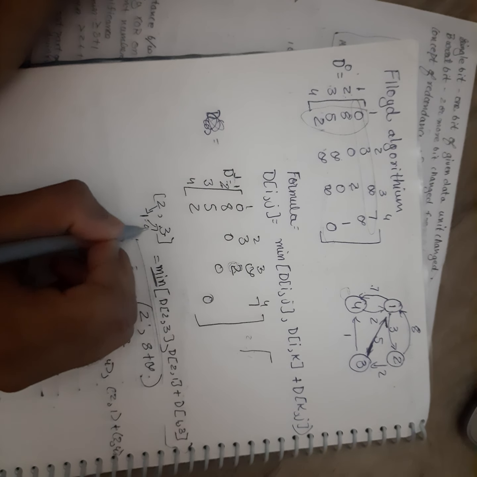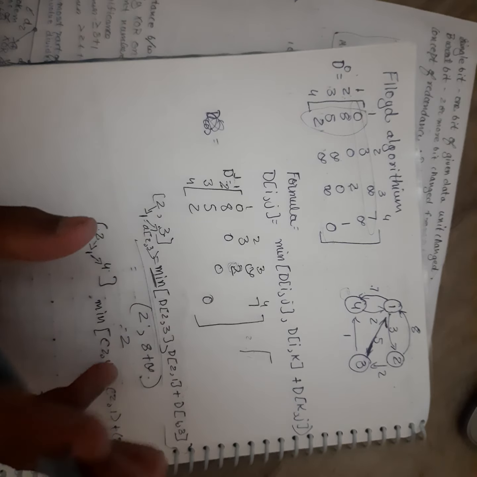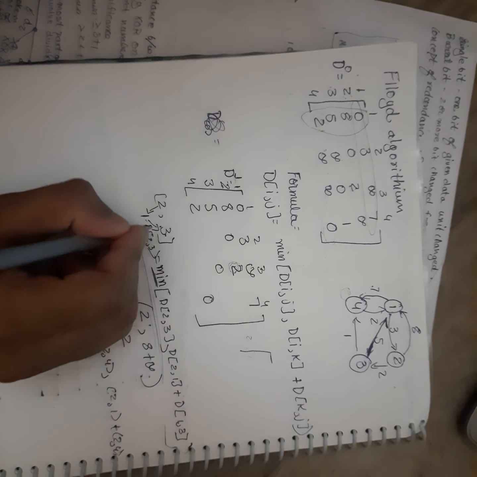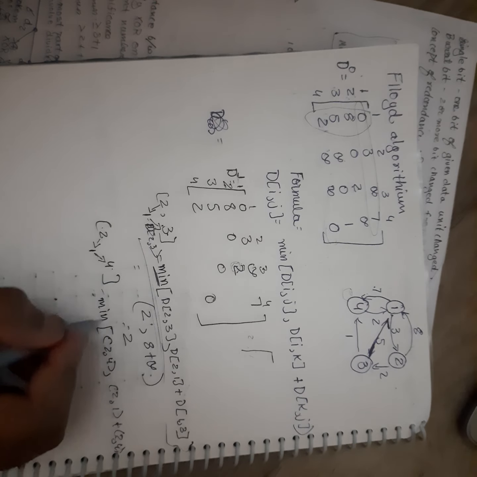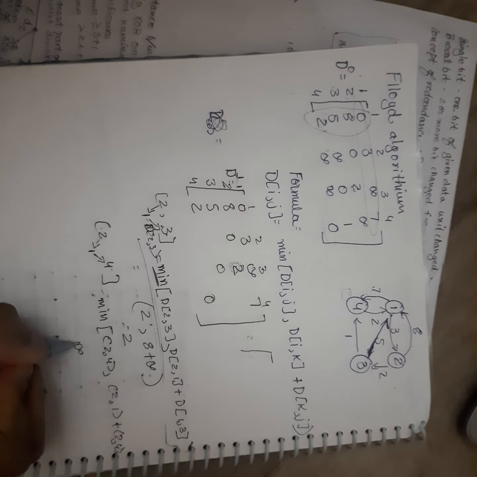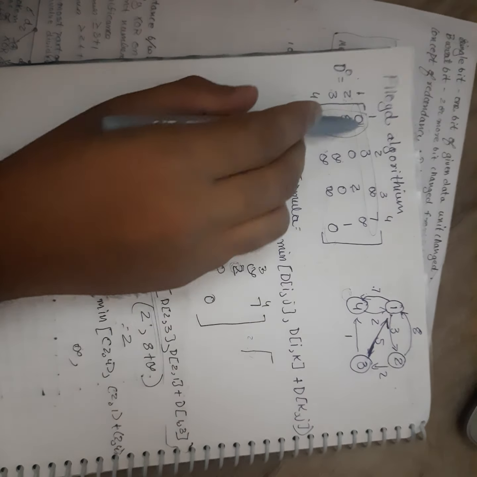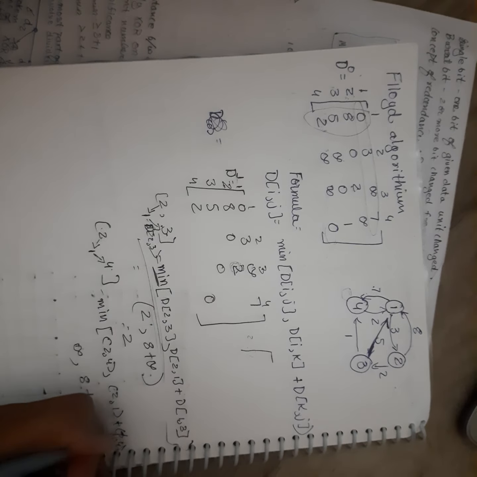I have to write the formula like this, as I have shown here. 2 comma 4 is infinity. 2 comma 1 is 8, plus, sorry, not 2 comma 4, it is 1 comma 4.